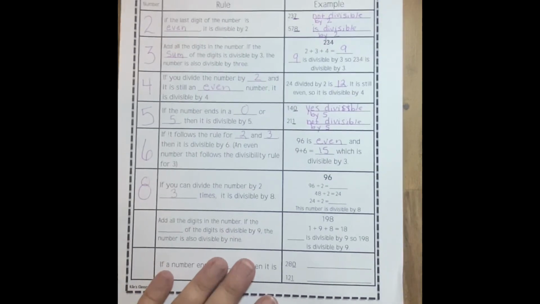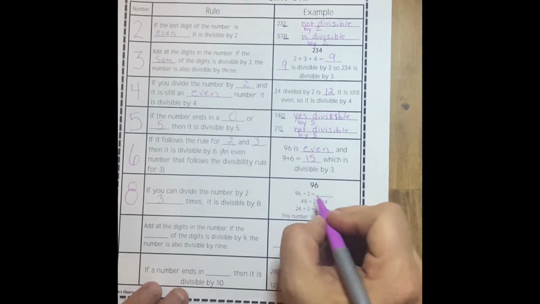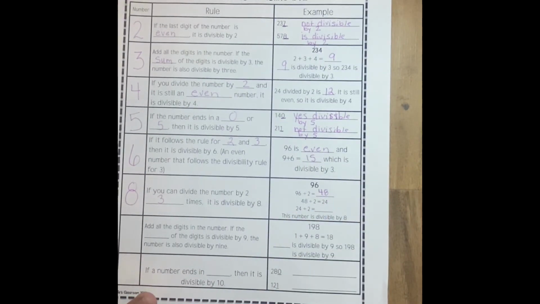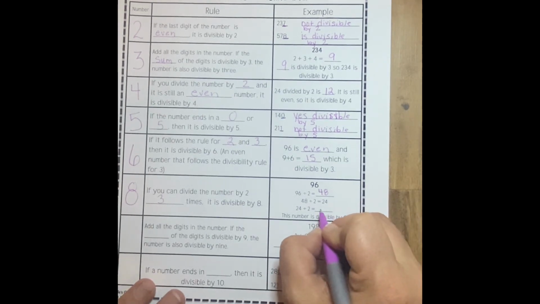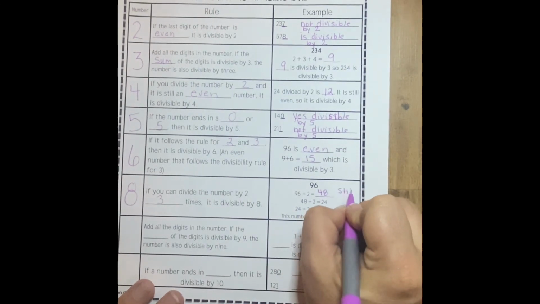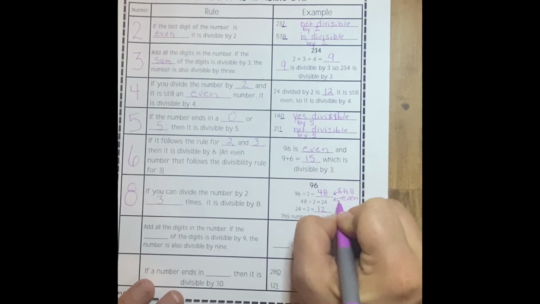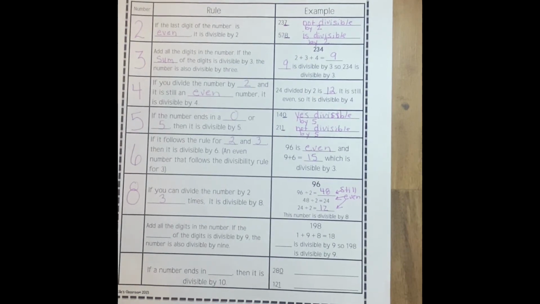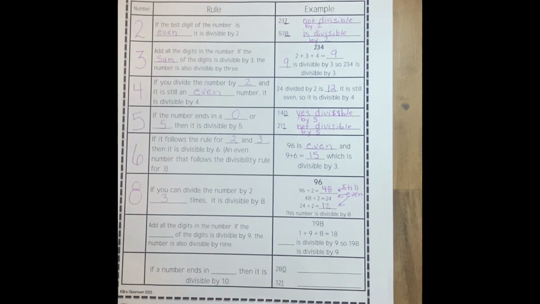So I'm going to start with 96 divided by 2 is 48. 48 divided by 2 is 24. And 24 divided by 2 is 12. So every time my answer was still even, I can go ahead and say that this whole thing is divisible by 8.